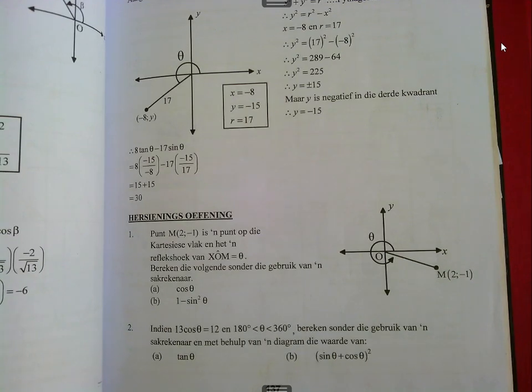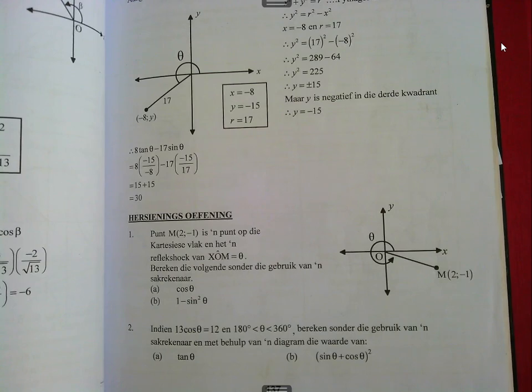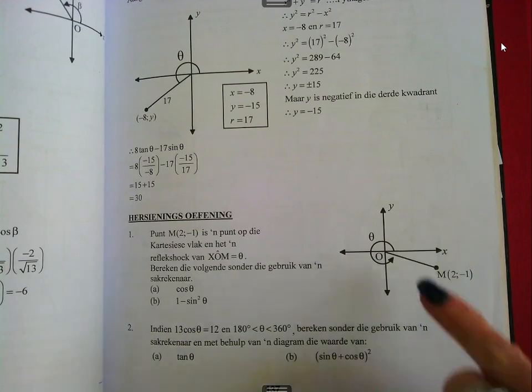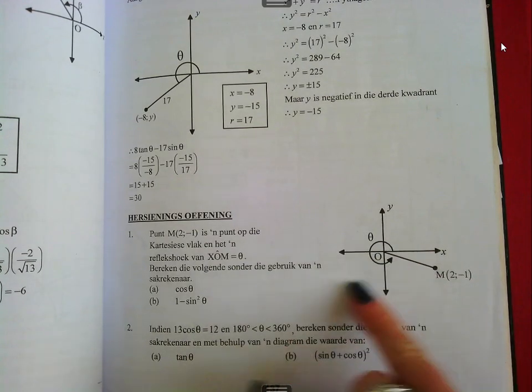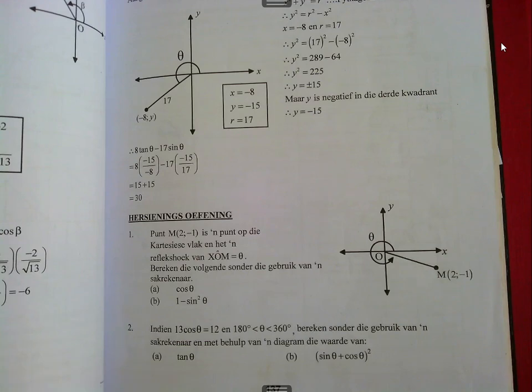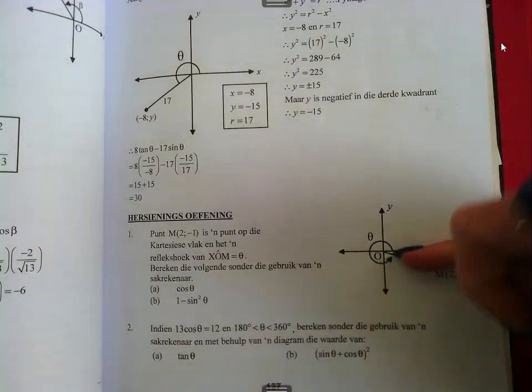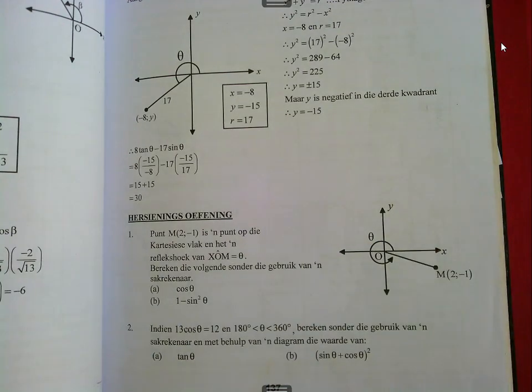That's why we get its reference angle, an angle between 0 and 90 degrees that will result in the same answers as that big one, because you remember the graphs repeat. So although that is theta, when you use your triangle, you will use that angle right there as theta.